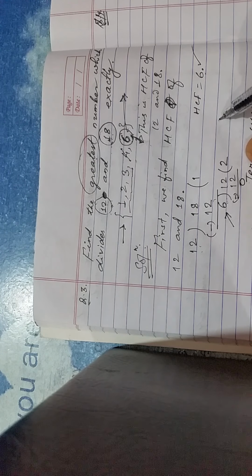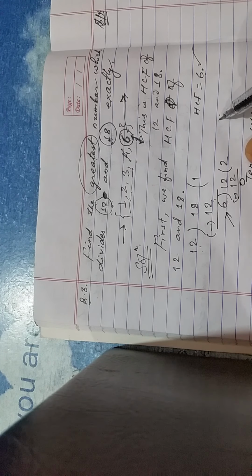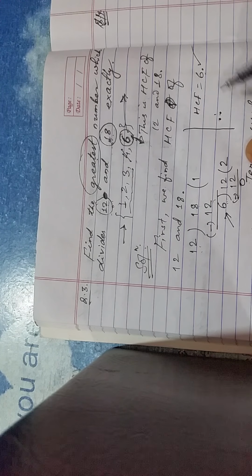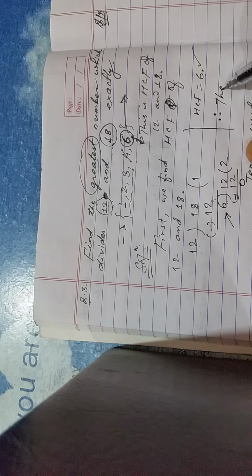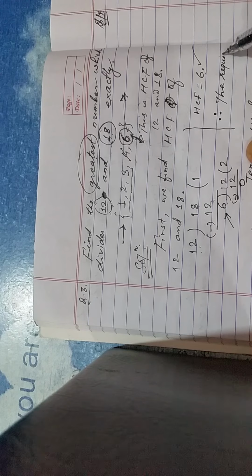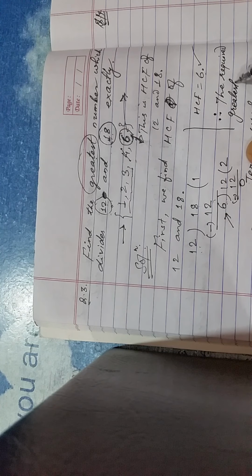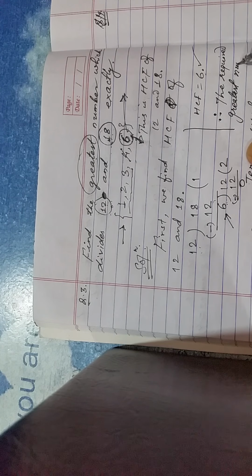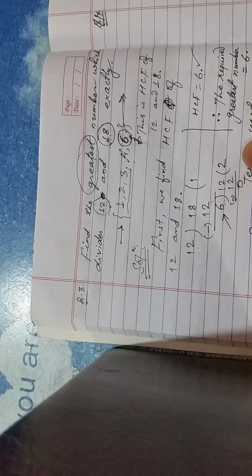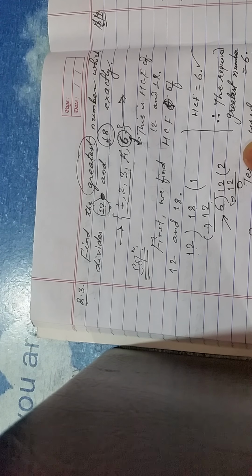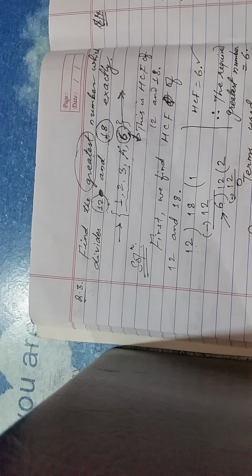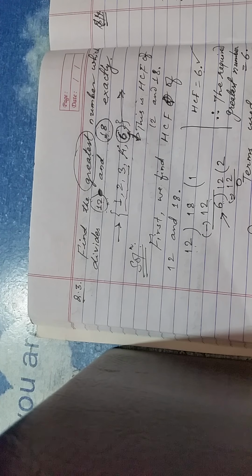Remember what to write: therefore, the required greatest number is equal to 6. Like this we can write the conclusion. I hope you understand this also.